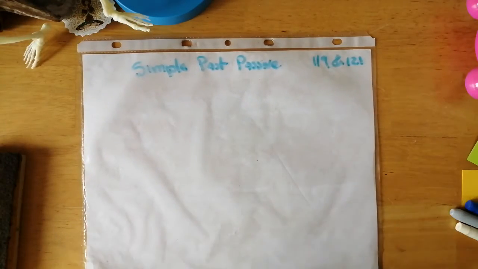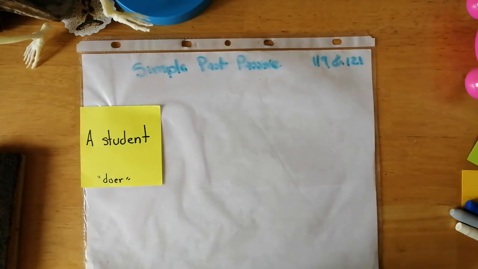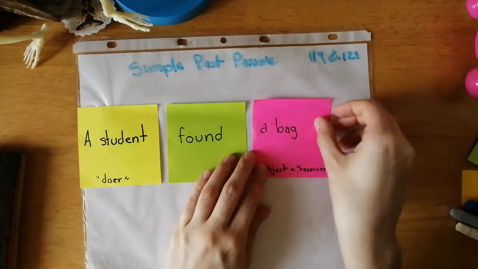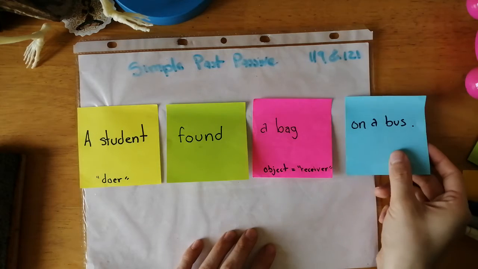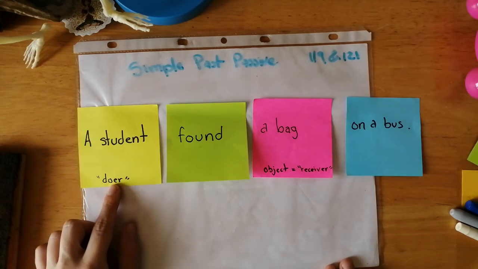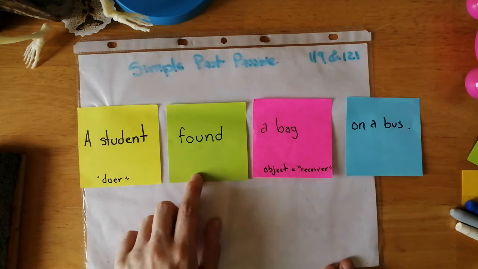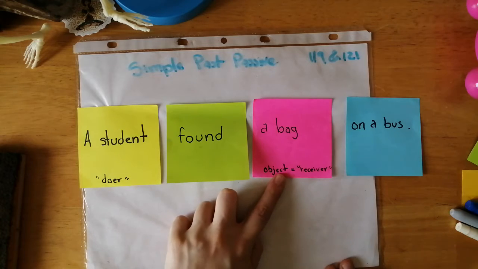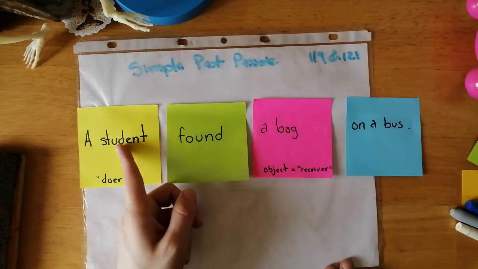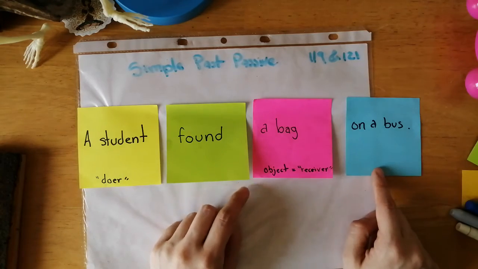So in your book, the first example says, a student found a bag on a bus, right? So student is the doer of the action. Found is the simple past of the verb find. A bag is the object or the receiver of this action. What did the student find? A bag, right? And the complement is on a bus.